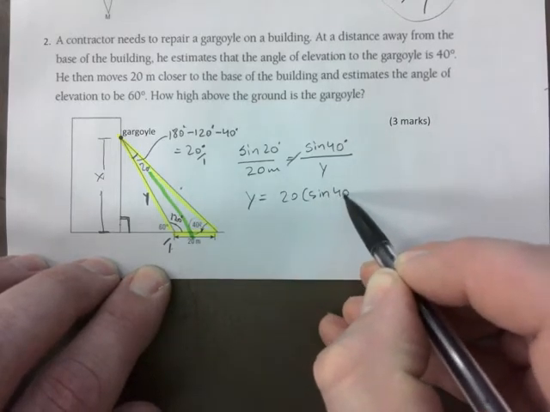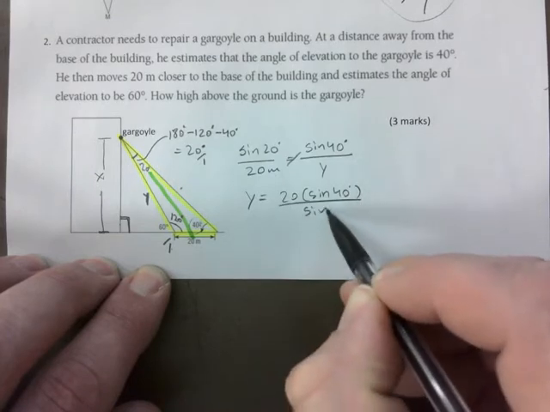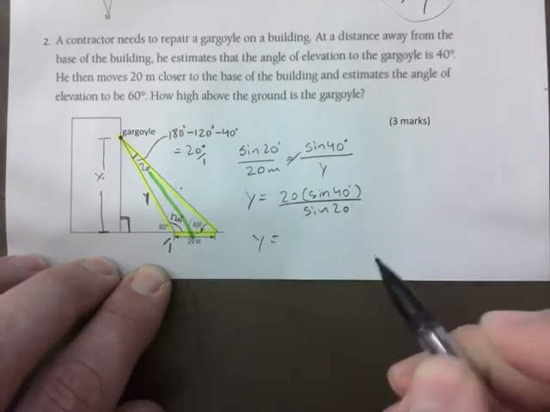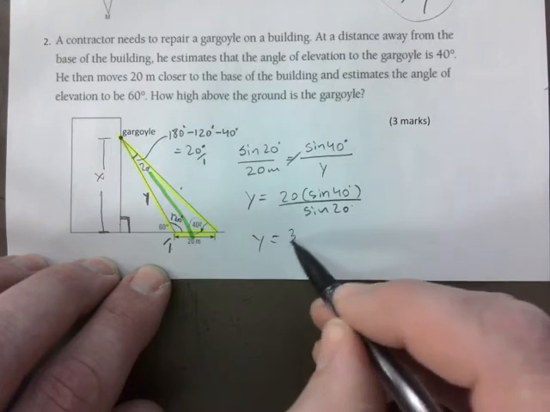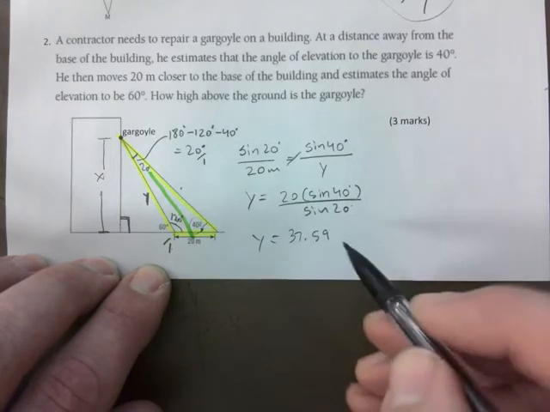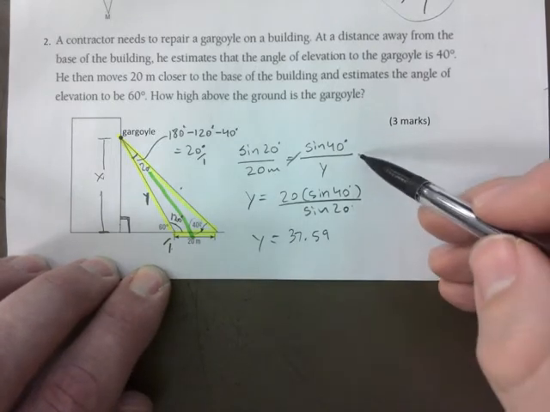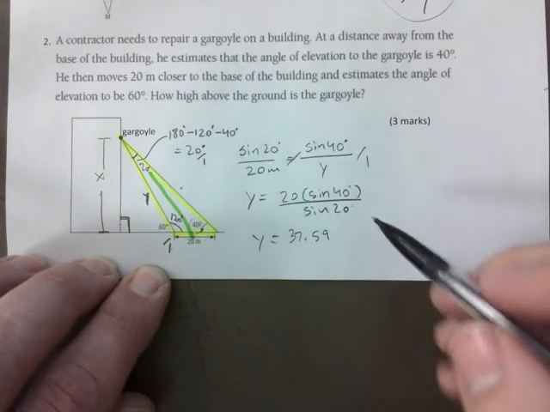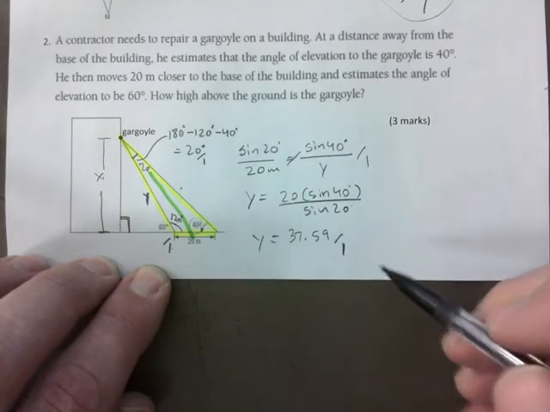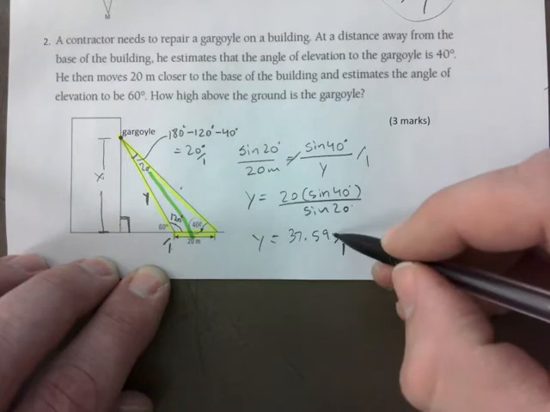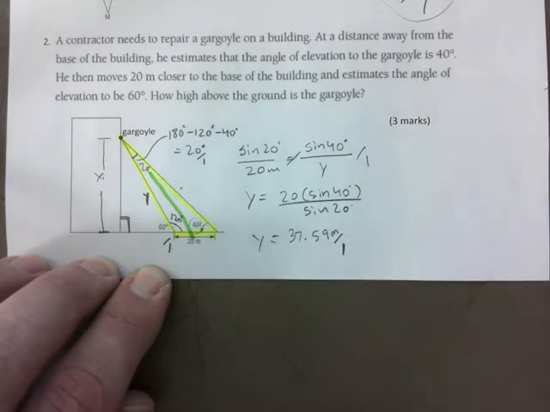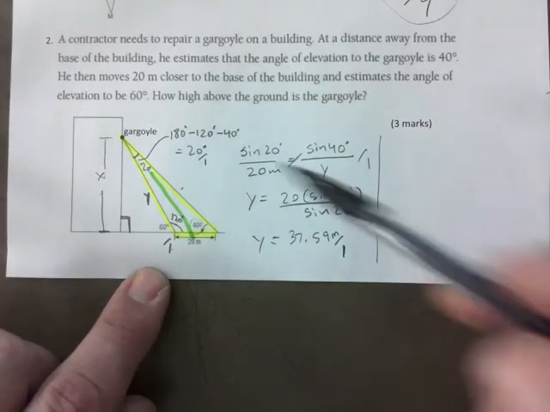So if it's sine of 40 over sine of 20, then this is 37.59. So you get 1 mark for setting it up and using sine law, and 1 mark for correct final answer. Oop, it's supposed to be meters. What are you getting if you're out here?